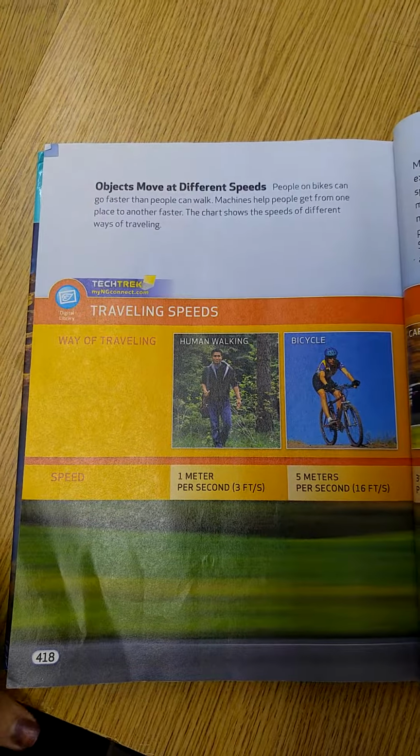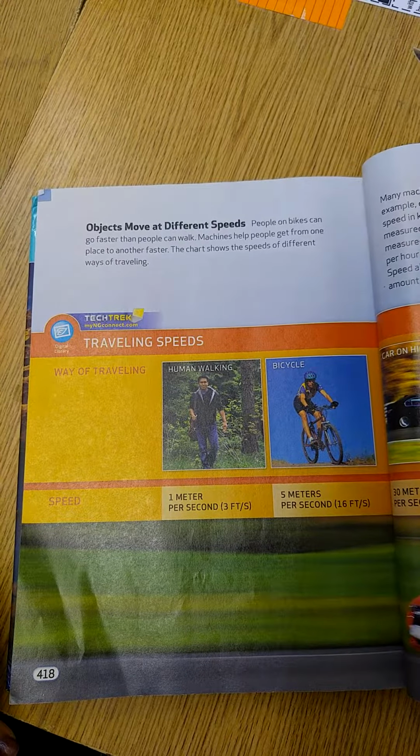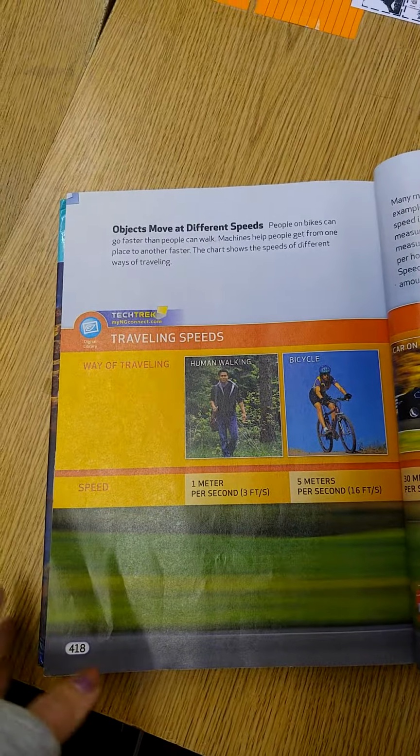Objects move at different speeds. People on bikes can go faster than people can walk. Machines help people get from one place to another faster. The chart shows the speeds of different ways of traveling.